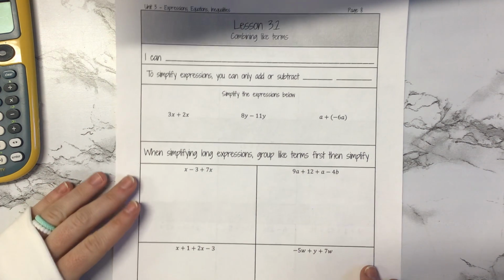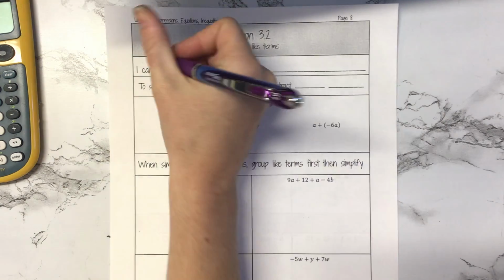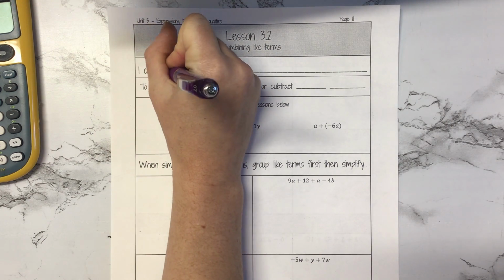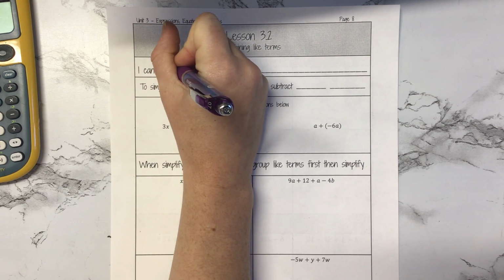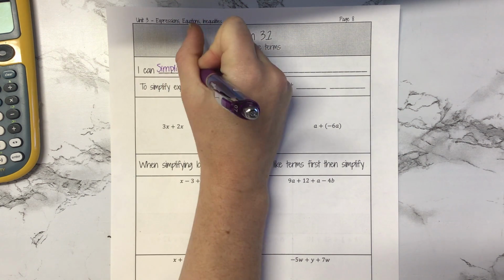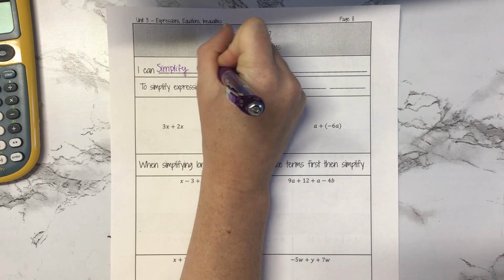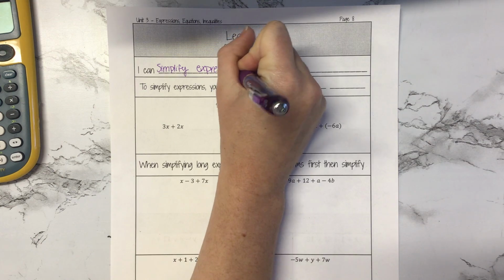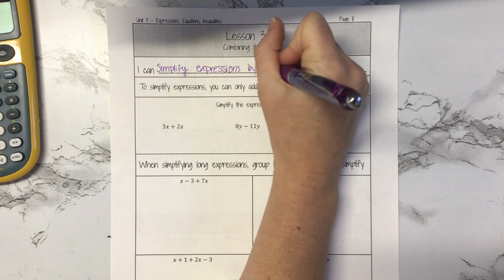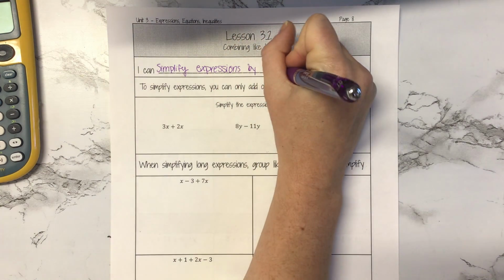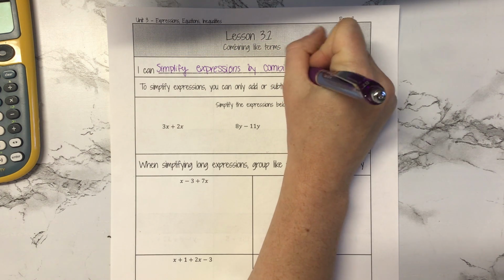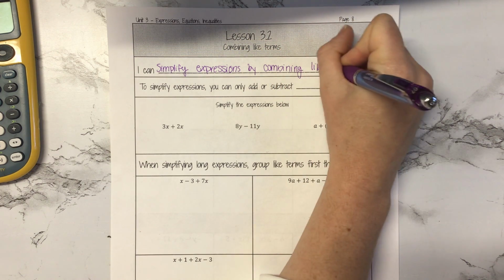So we're going to say that I can simplify expressions by combining like terms.